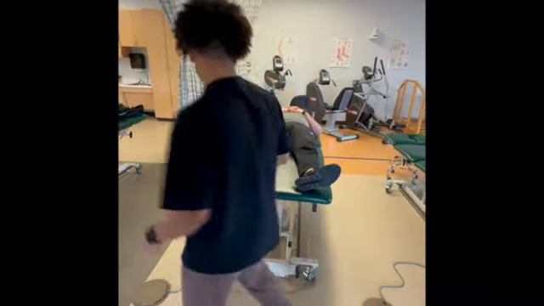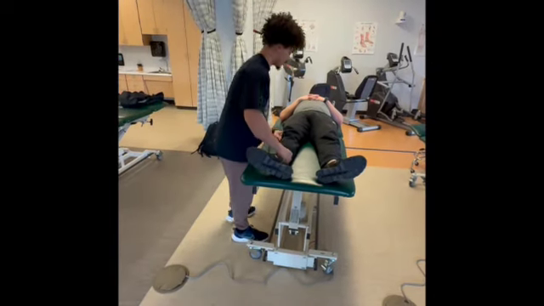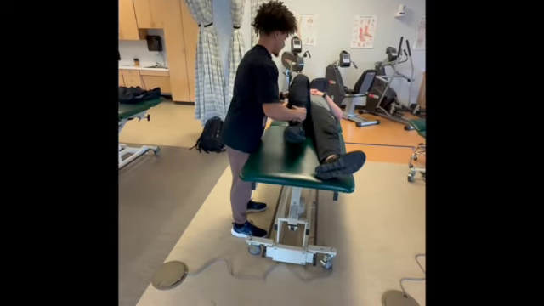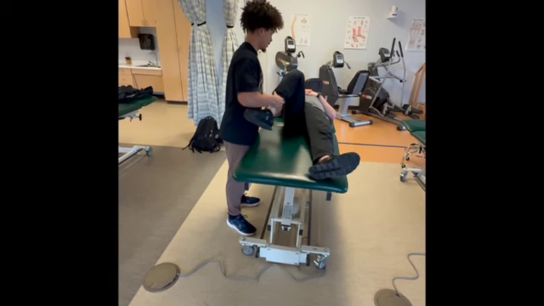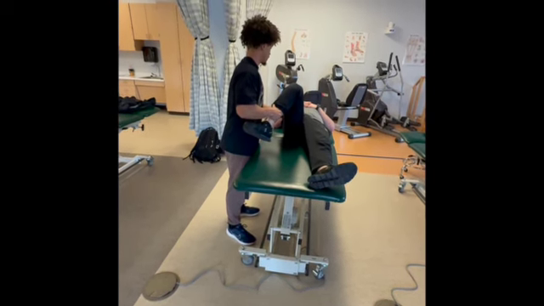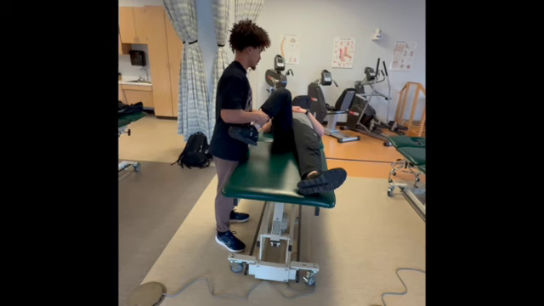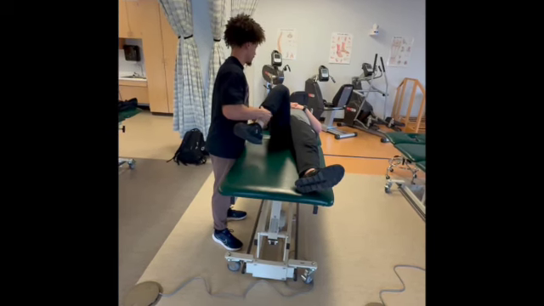Now move on to the involved side. Do the same thing. Kind of bring that leg up. Perfect, and we're gonna put you into internal rotation. Does that recreate those symptoms? All right, and then overpressure. Does that recreate those symptoms?